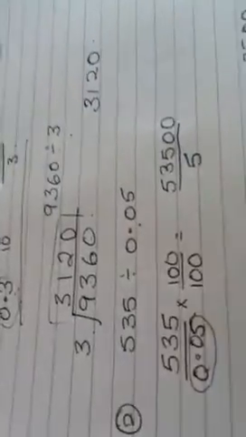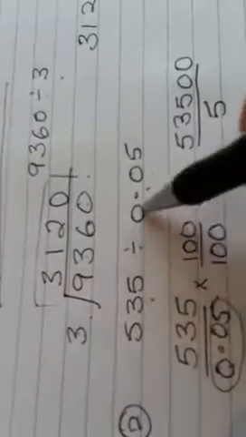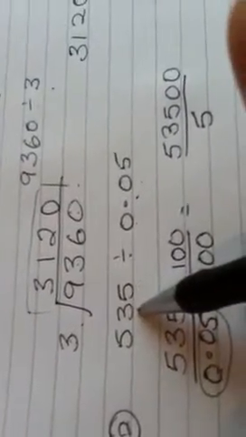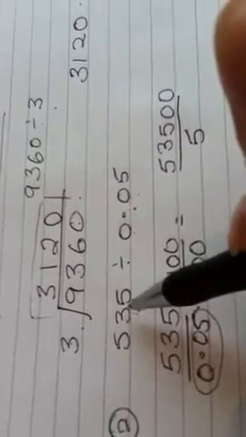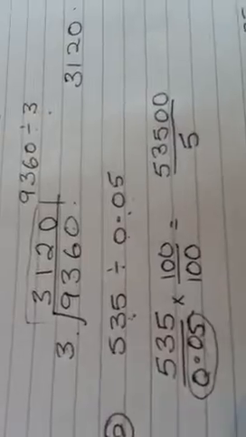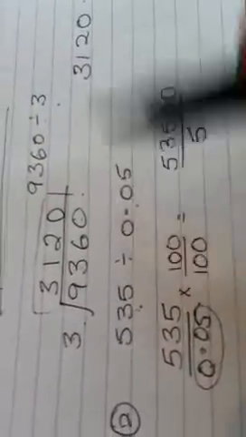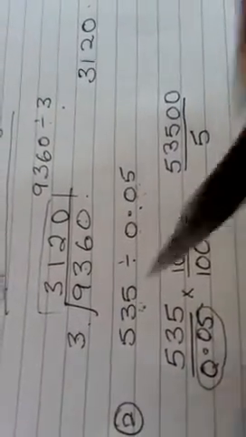Okay, so your answer is 10,700. So 5 or 0.005 goes into that 10,700, which makes sense because that divided by 1 would be that, divided by a half, 0.5, would be twice that, and that's 10 times smaller, so it's actually 10 times bigger. So it's twice that and then 10 times bigger.